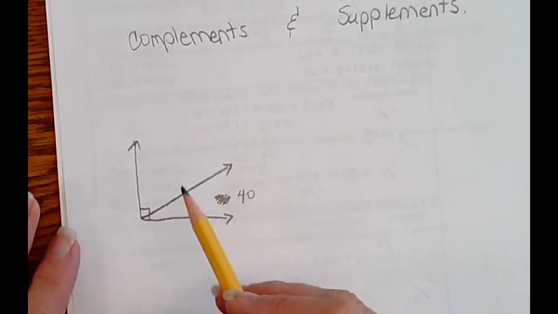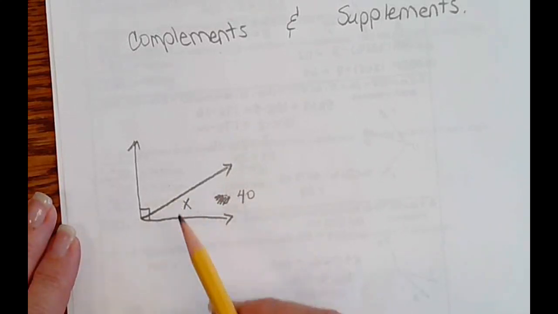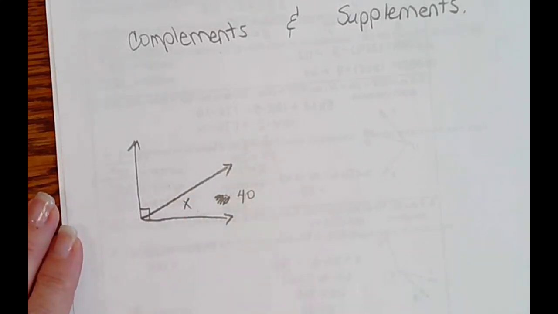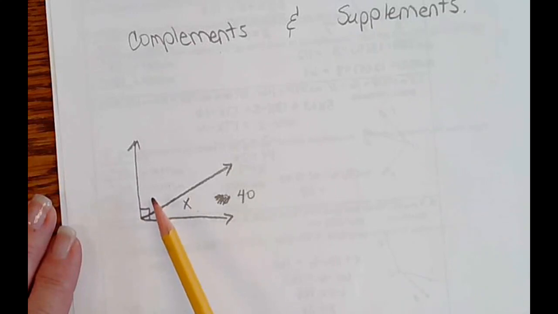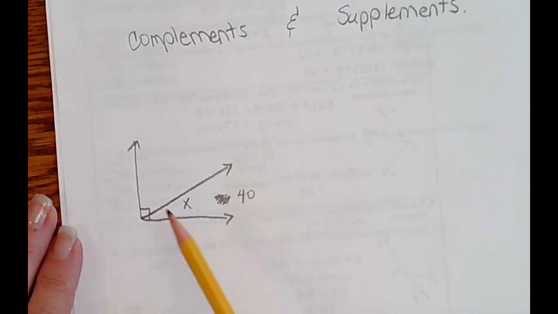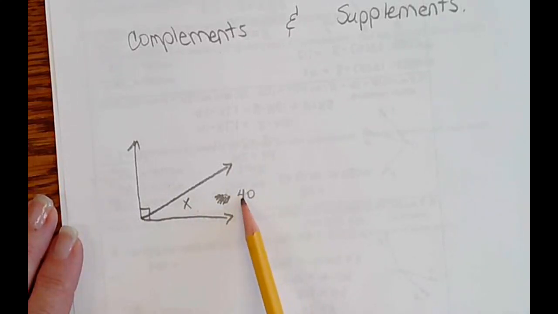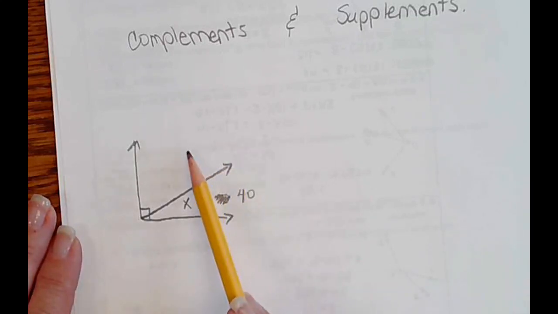But what happens if all of a sudden we say that this angle is x? Now, I don't want to say that this is y, but it's not necessarily going to be x either. So what we're going to do is go back to this 40. And if we said that this was 40, we could fairly easily say, well, then its complement is 50.